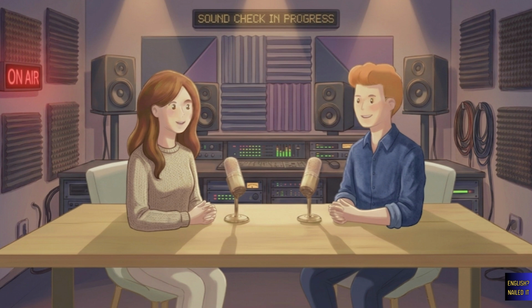So, what is a phrasal verb? A phrasal verb is a verb plus a small word. That small word is called a particle. The particle can be a preposition like up, down, in, out, on, off, or an adverb. Together, the verb and particle make a new meaning. For example, the verb look means to see, but look up means to search for information. Look after means to take care of someone. Look down on means to think you're better than someone. The same verb look with different particles gives completely different meanings.